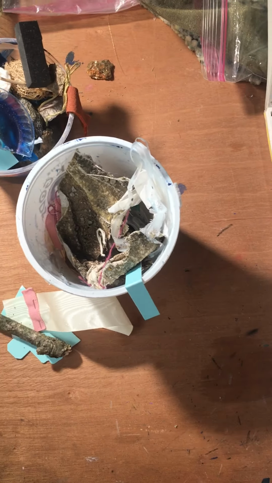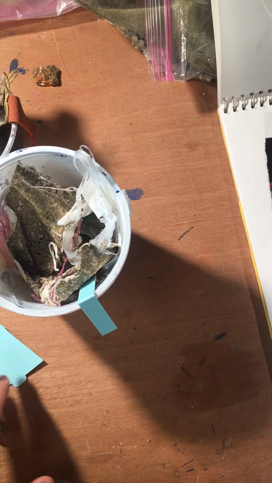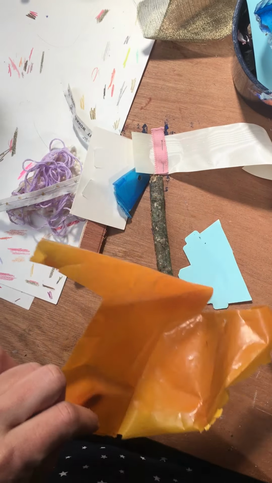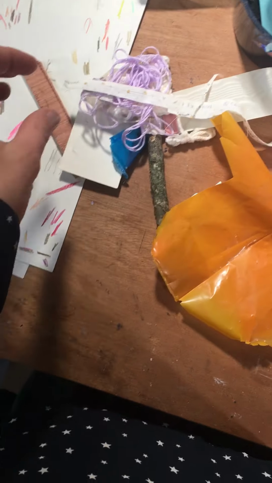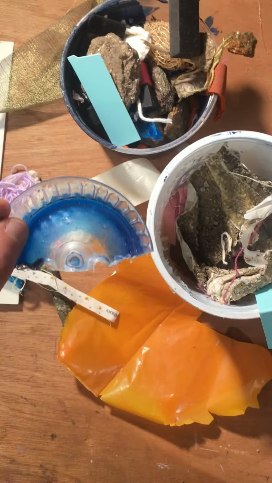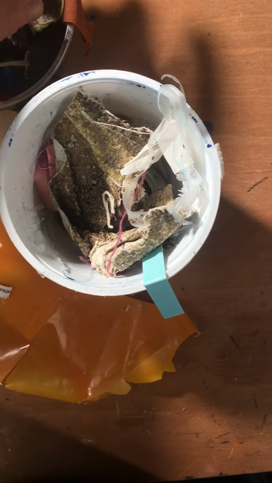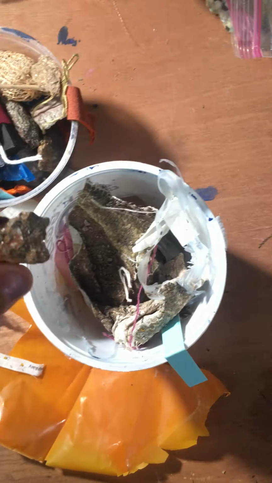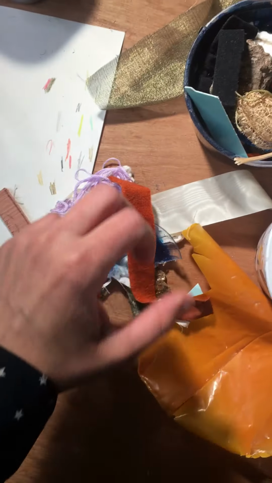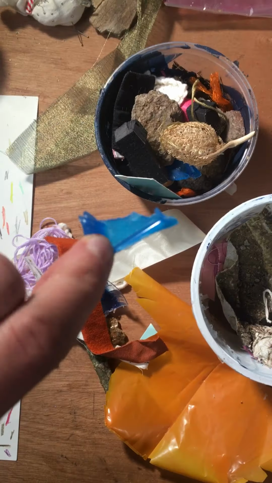So I have ribbon, a piece of an old box top, a stick, plastic I found outside, string, a fabric scrap, plastic, a rock, a pretty flat rock, that way I can glue it to the surface, more fabric, an old chip clip.